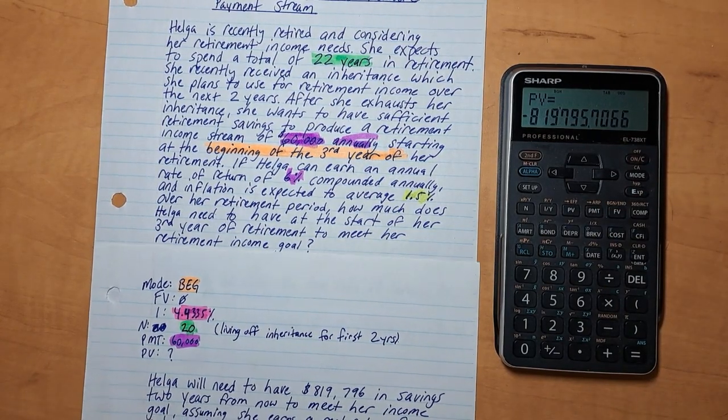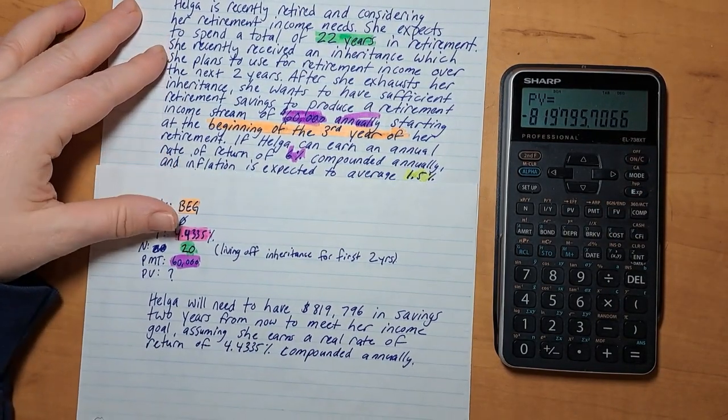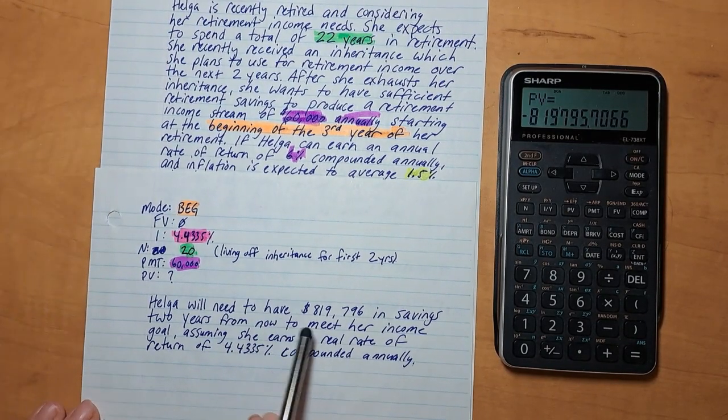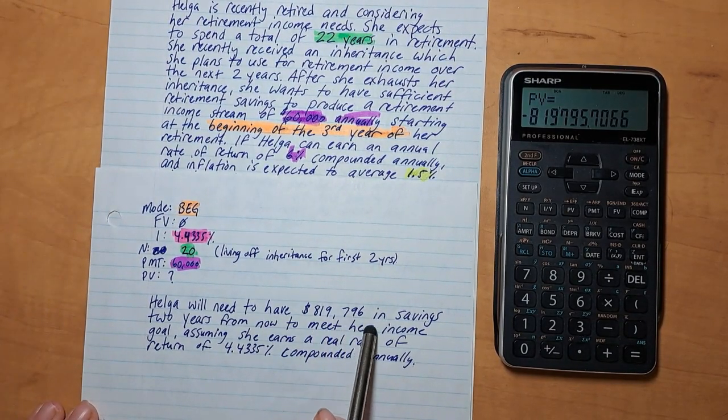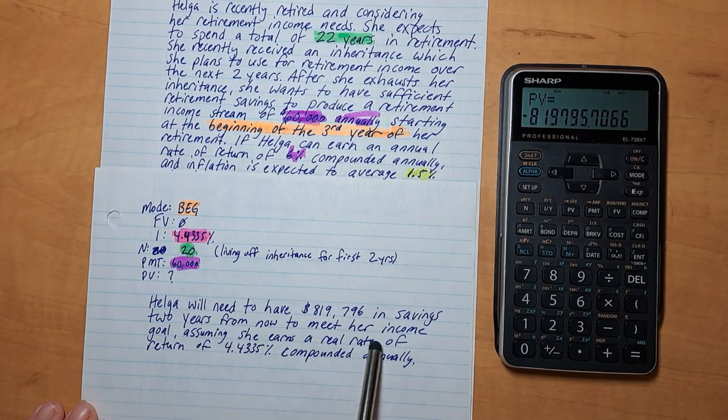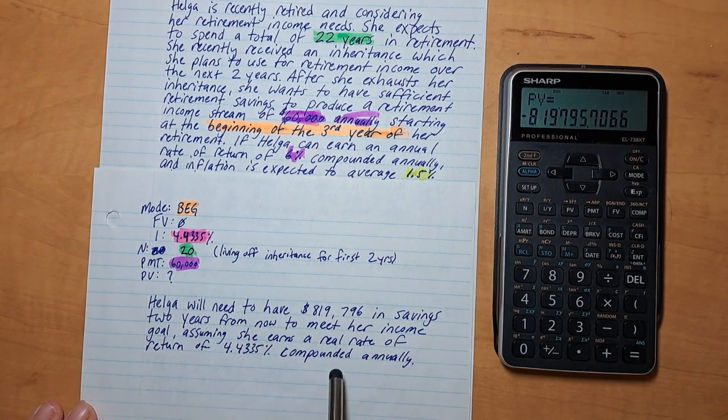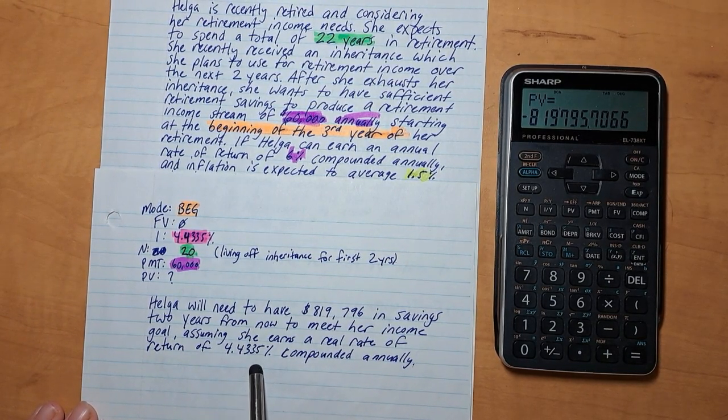So Helga will need to have $819,796 in savings 2 years from now to meet her income goal, assuming she earns a real rate of return of 4.4335% compounded annually.